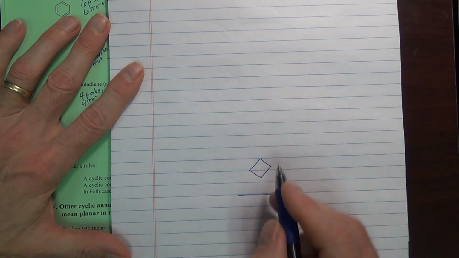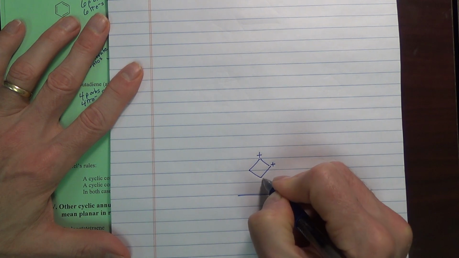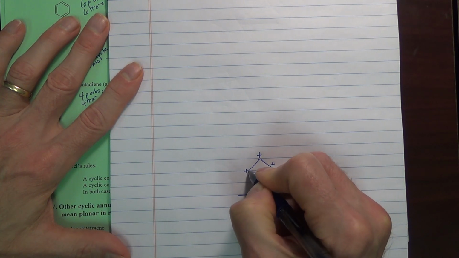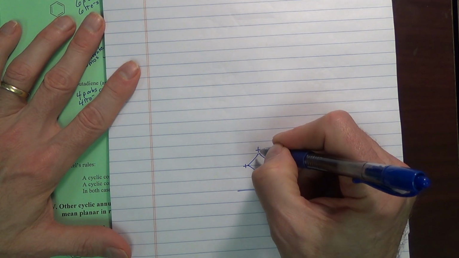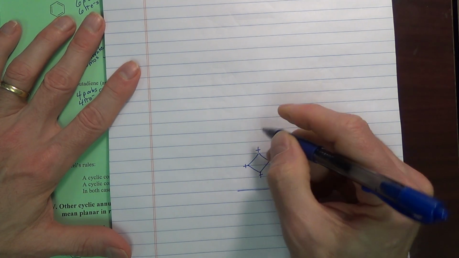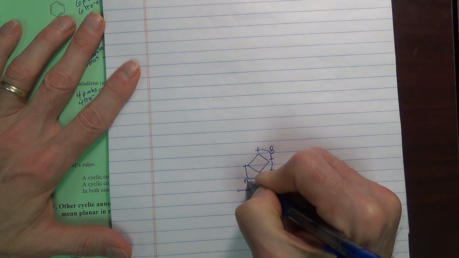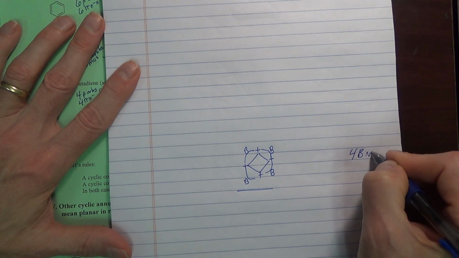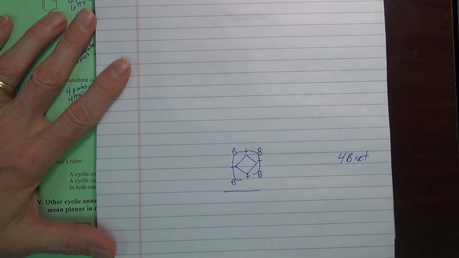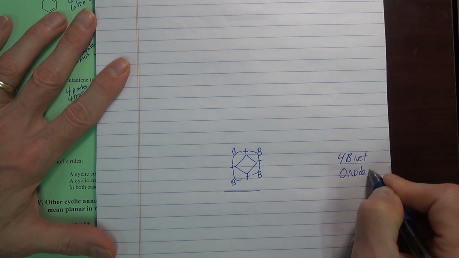I'll do it like this. These interact constructively all the way around. 4 atomic p orbitals interacting constructively all the way around the molecule to give 4 bonding net interactions. That is a bonding molecular orbital. 0 nodes, yeah.